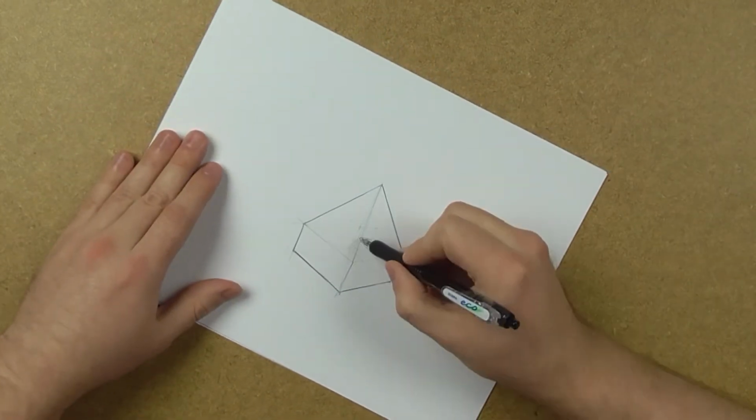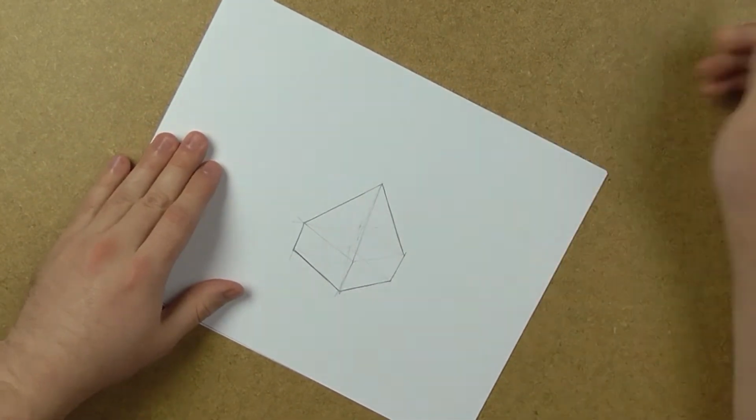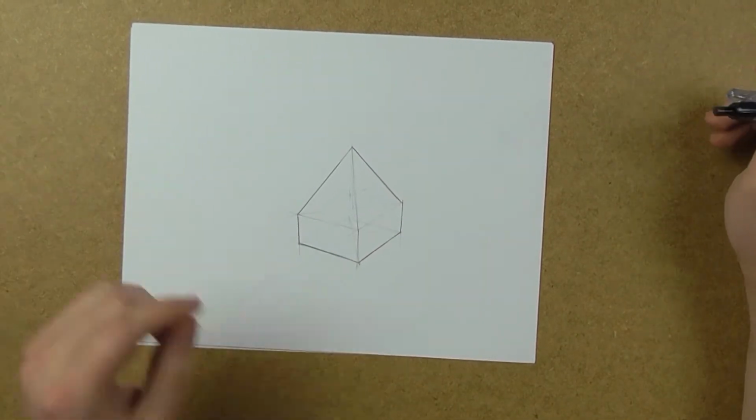All right, so what I've done is I found the center point of both of those planes and the pyramid. I really only needed the bottom one there.